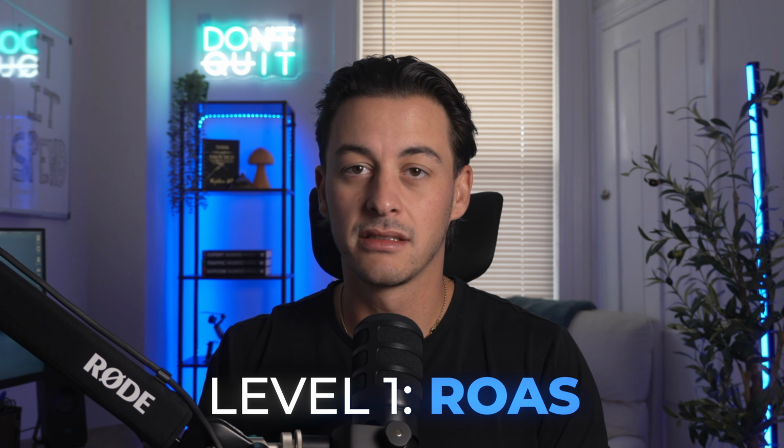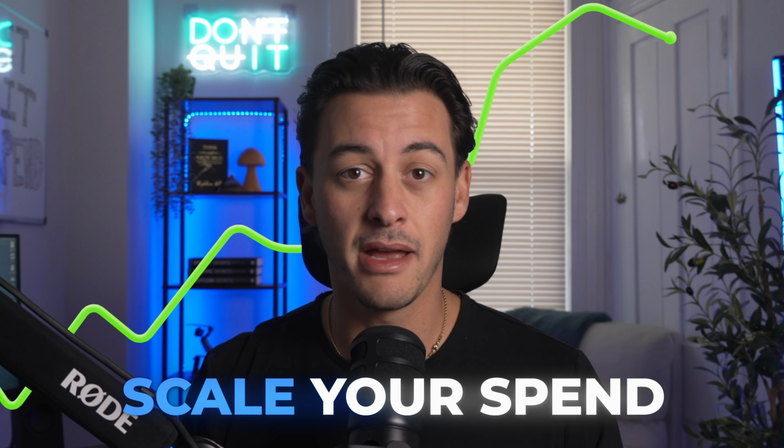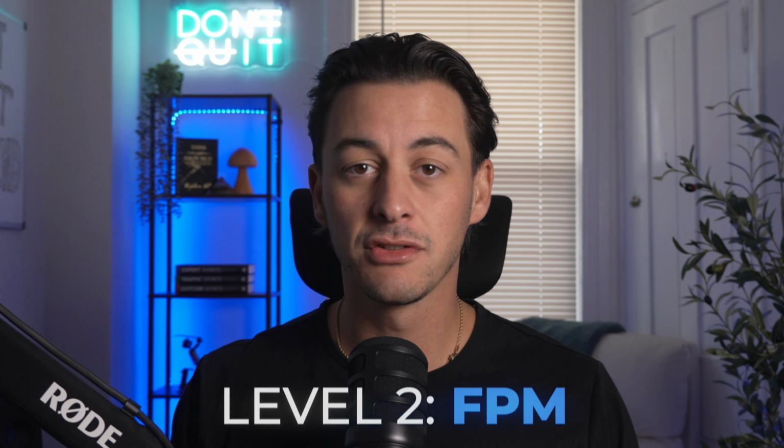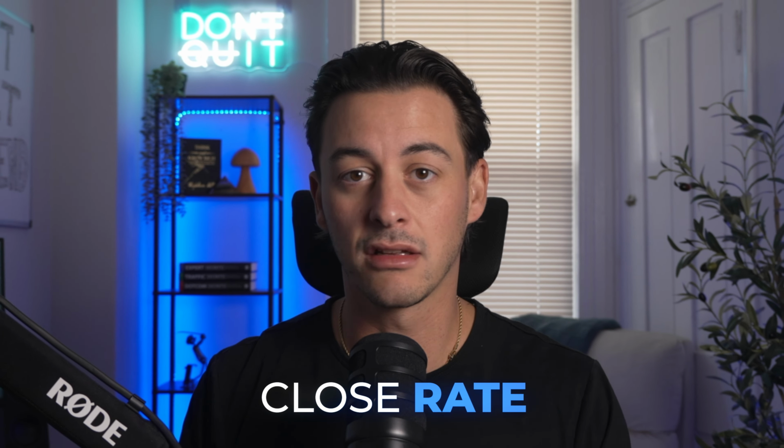Level 1 is ROAS, your return on ad spend. This is the only metric that actually matters at scale. If your ROAS is positive and you're profitable, the answer is simple: scale your spend. Don't touch anything else. Level 2 is your funnel performance metrics: cost per call, show rate, qualified rate, and close rate. These tell you which part of your funnel is actually broken. You only look at level 2 when your ROAS is off or not positive.